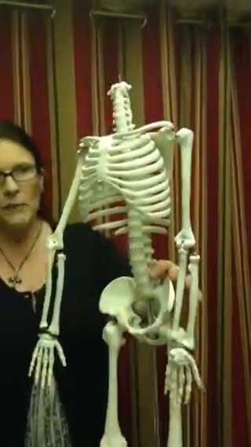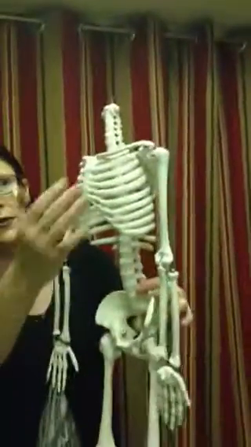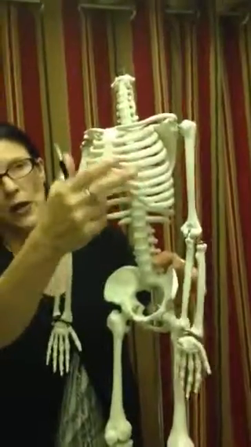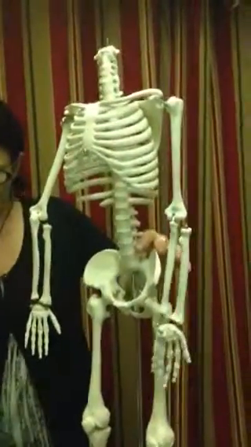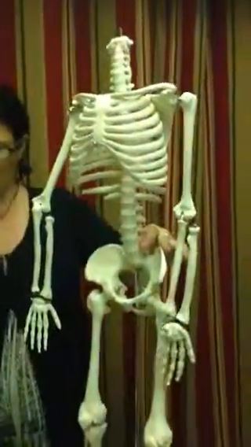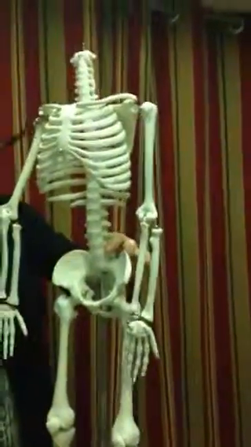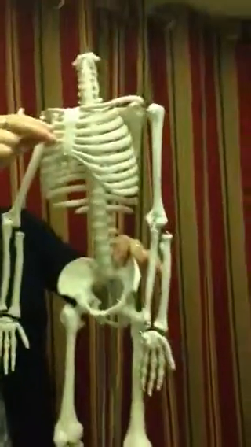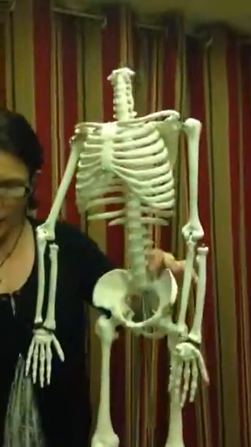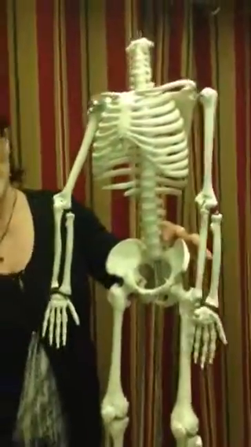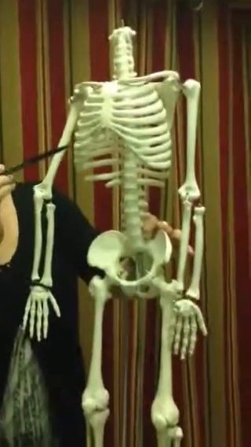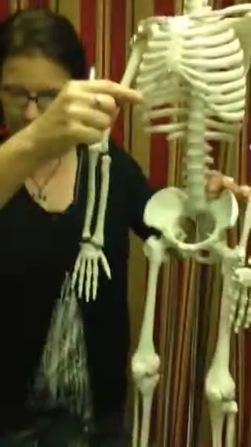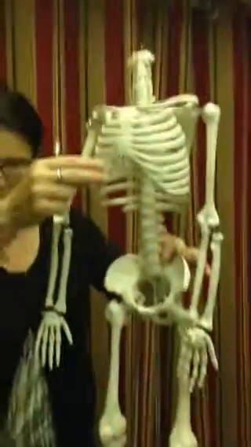And the ribs, we have 12 pairs of ribs. So there's 24 total ribs. The true ribs are the first 7 pair, and they're true because they connect to the sternum. And then we have the next 3 pairs, which are 8, 9, and 10, and they are known as the false ribs, and they're false because they do not connect.